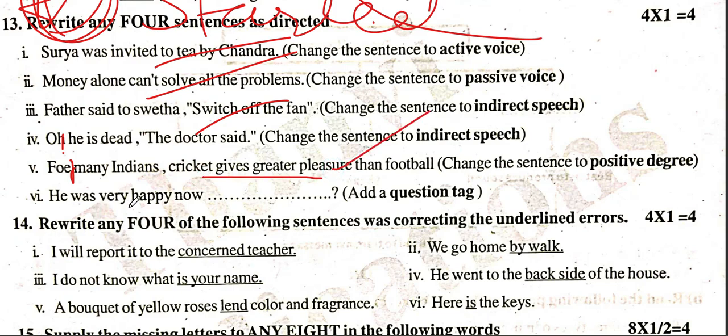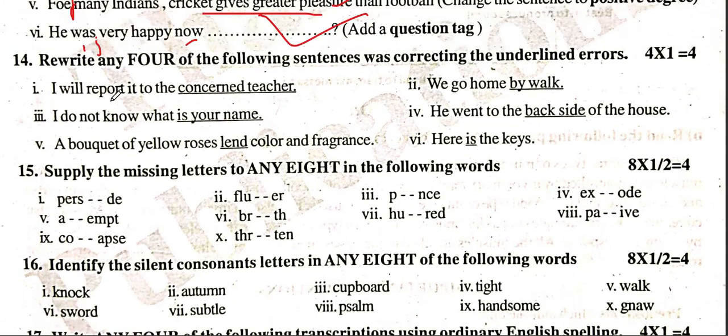Done. He was very happy now. When we have now, how can we write was? So it should be is. This sentence is wrong actually. He is very happy now, isn't he? But suppose this is the question given in the examination, so you will say wasn't he. Okay, wasn't he? Next, let us do quickly.